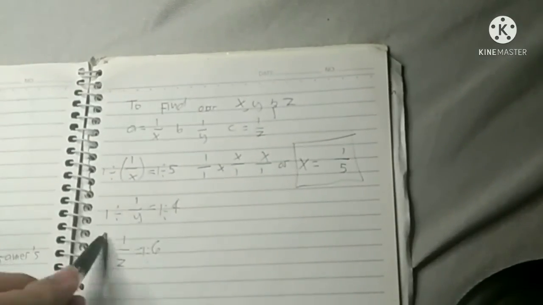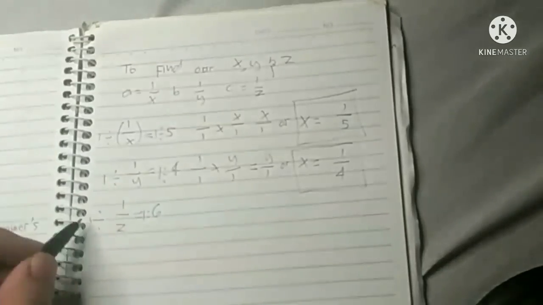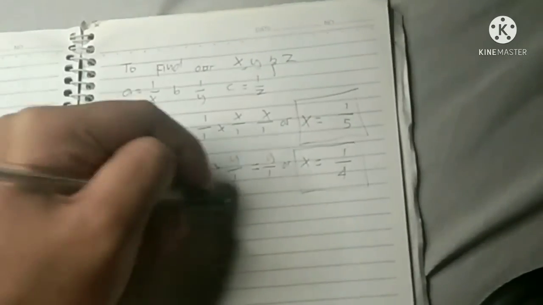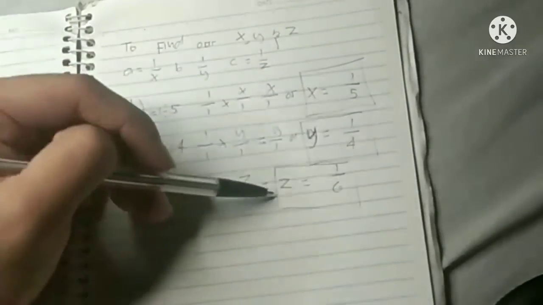So 1 over 1 times the reciprocal of 1 over x. So now we have x equals 1 over 5. Then for our y, same process, put 1 divided by 1 over y equals 1 divided by 4, and we will have y equals 1/4. Then again, same process to get our z, put 1 divided by 1 over z equals 1 divided by 6, and we will get z is equal to 1 over 6.